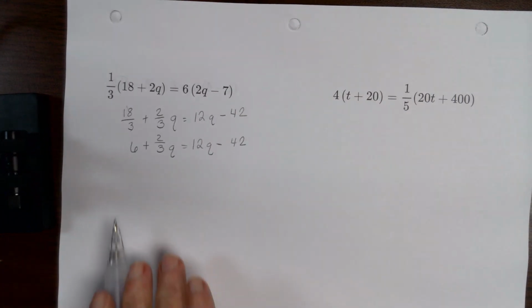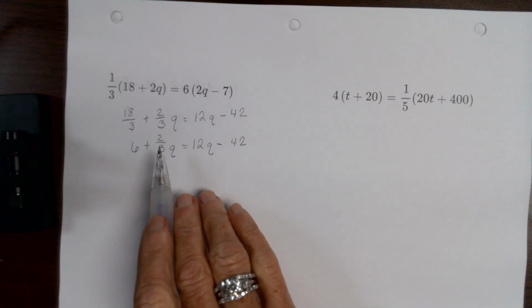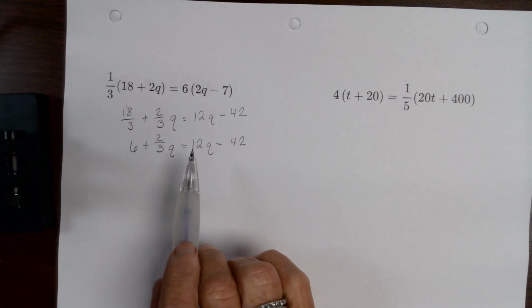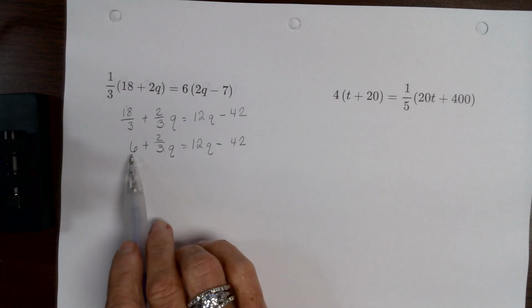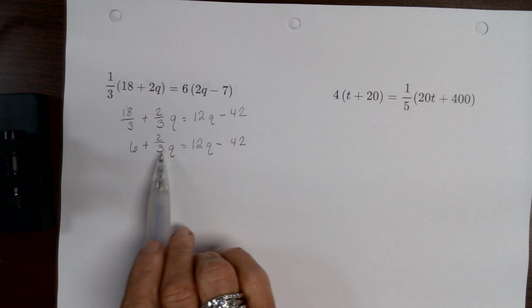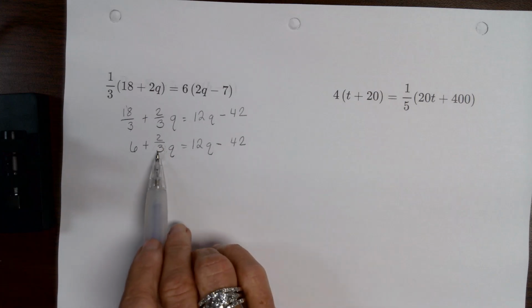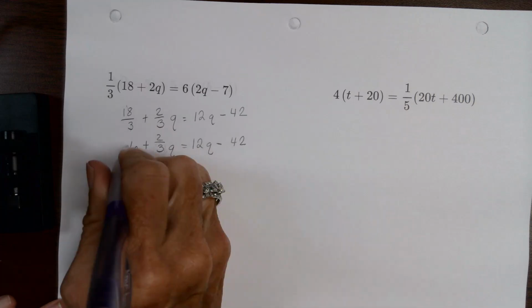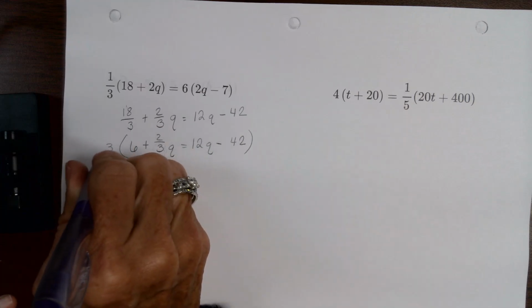Now, let's say I don't want to work with fractions, and this is a little trick that you can use with fractions. I can multiply this whole thing by the 3 and get rid of that fraction on the bottom. As long as I do it to everything, it's legal.